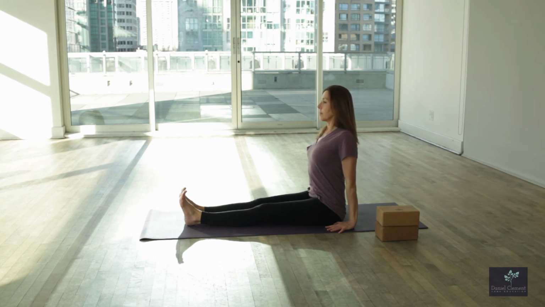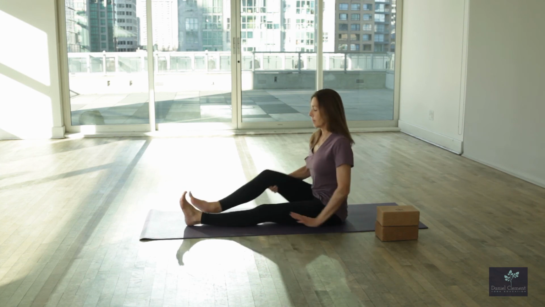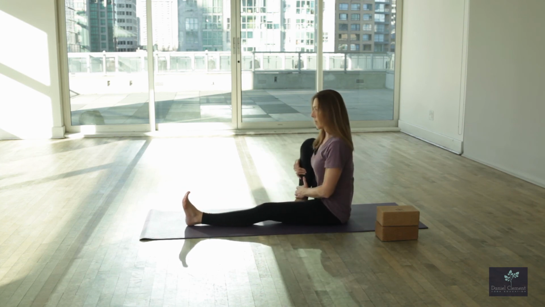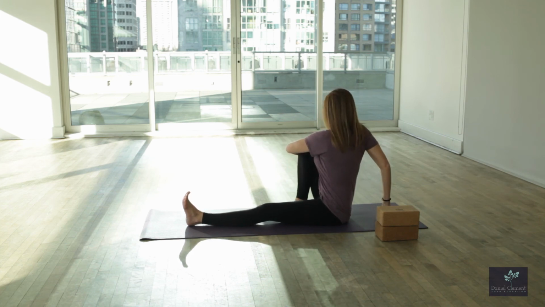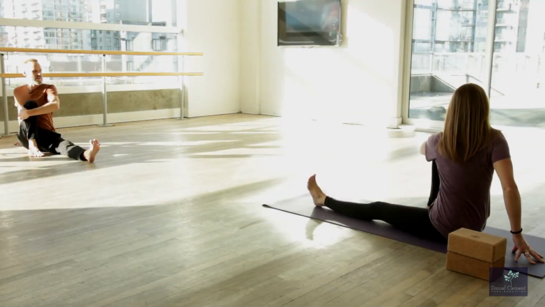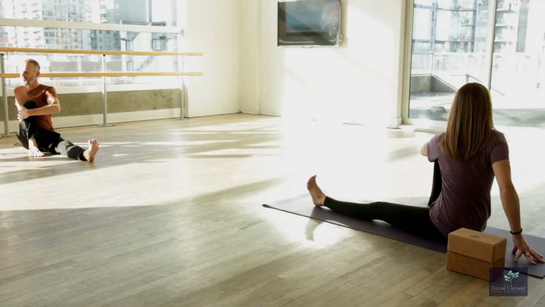And from there, take the right knee, bend your right leg, draw the knee in towards your chest. You can wrap the left arm around the outer right knee, bring your right fingertips behind. And then before you go deep into the twist, just lift the chest, firm up the feet and the heel, and then turn the torso into the pose.